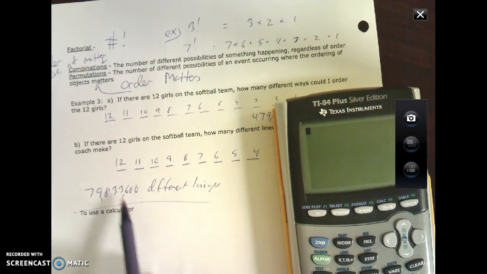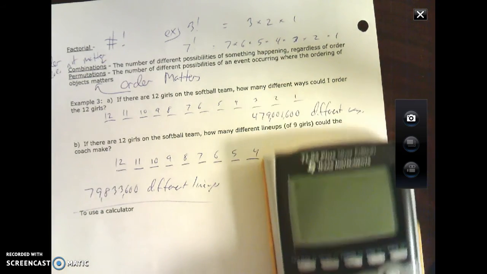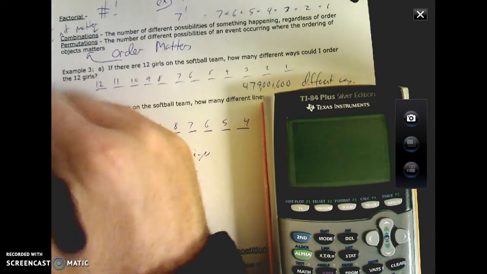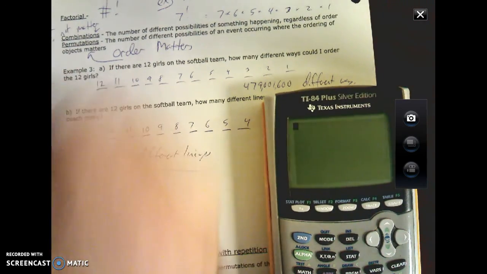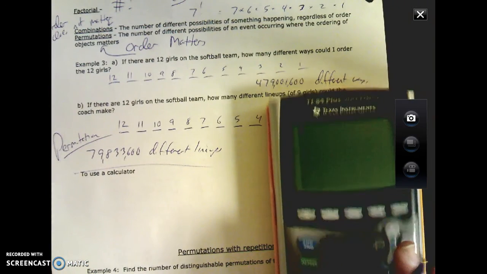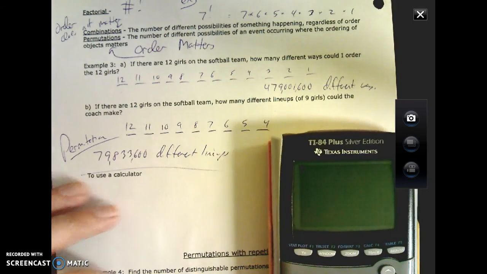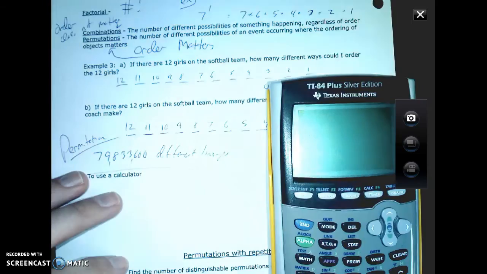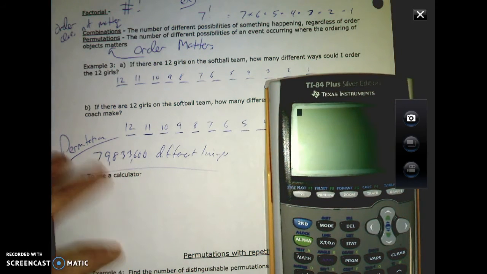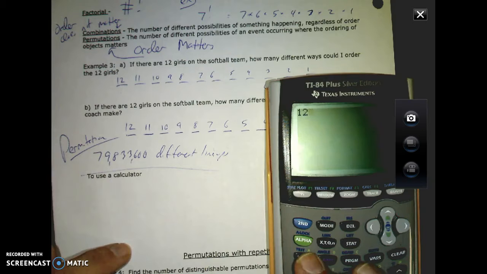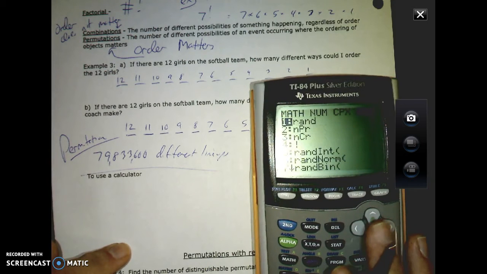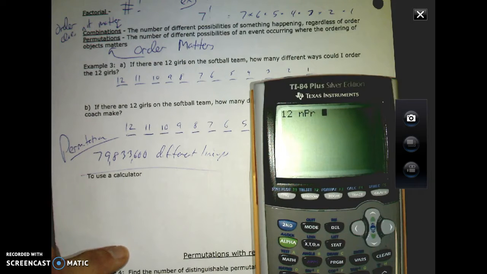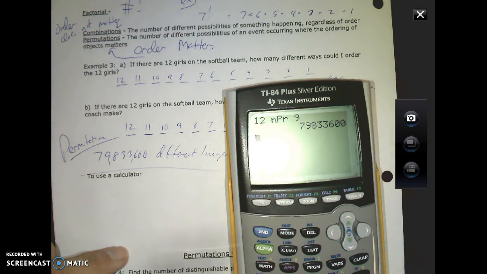Now there is a way for this one where it says if there are 12 girls in the team, how many different lineups of 9 could they make? This is called a permutation because the lineup matters. Anybody that plays baseball knows you want to have your best hitter in the 4th spot and then your cleanup hitter, and so on. So on the calculator, you can type in 12, hit the math button, go to the right where it says PRB, and it says nPr. This stands for permutation, and I want to choose 9 different spots. If I hit enter, guess what number pops up? The exact same number.